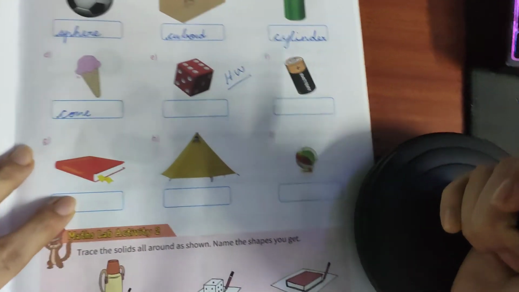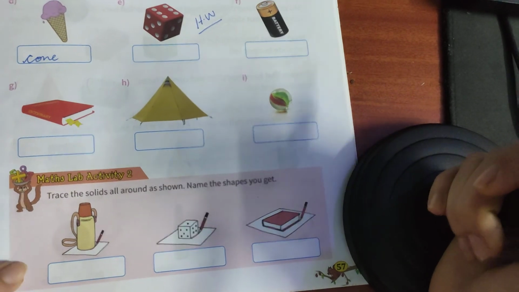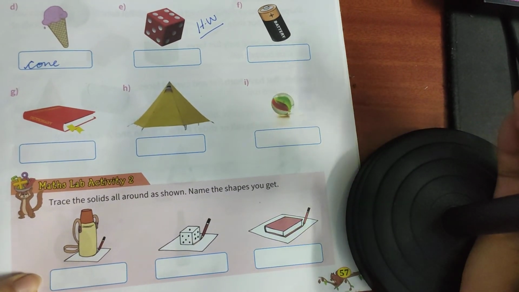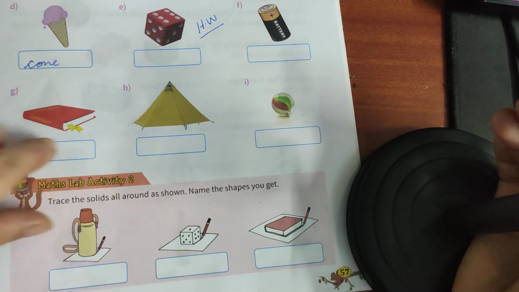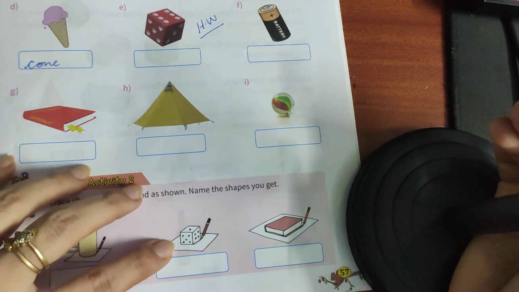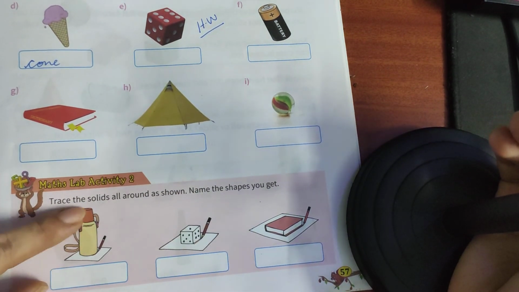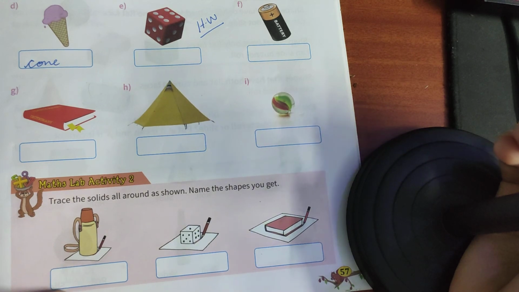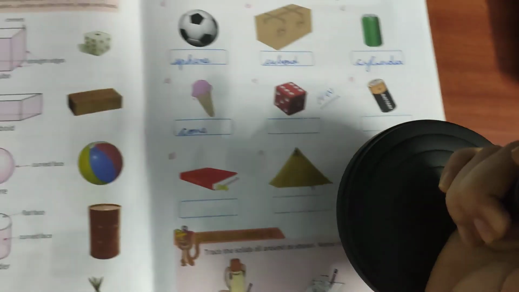You can try this activity at home. You can take a piece of paper, your pencil, and take some things from the house. A flask, dice and book. Draw them onto your paper and then see what figure you are getting. These solid shapes you will get.